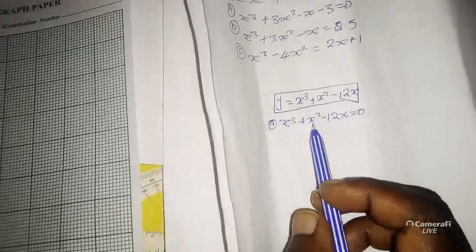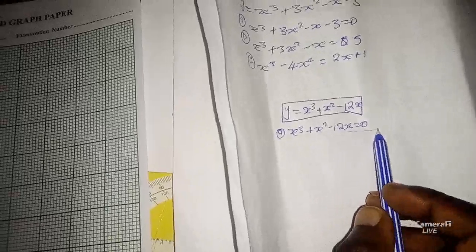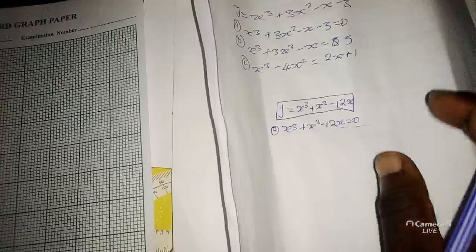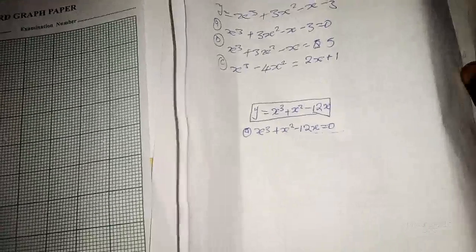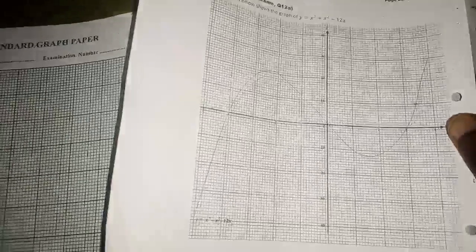Let me try to bring it here. Okay, I'm sure it's clear. So they are saying solve this equation using a graph. Where is the graph? Let me show you the graph. So this is the graph we are using to solve.